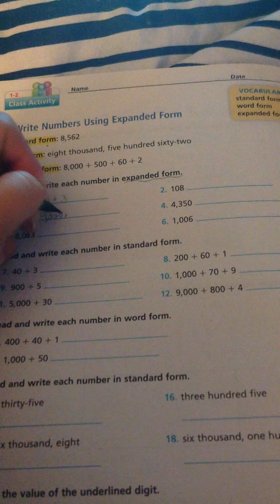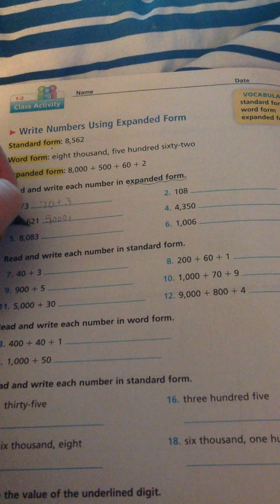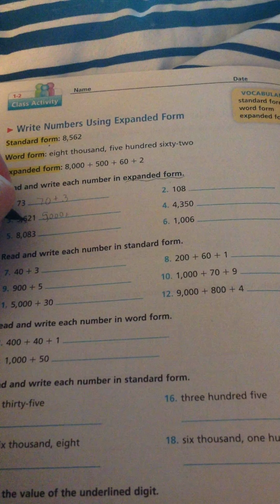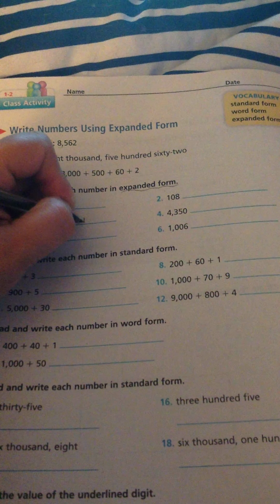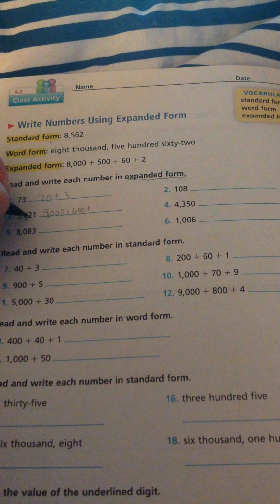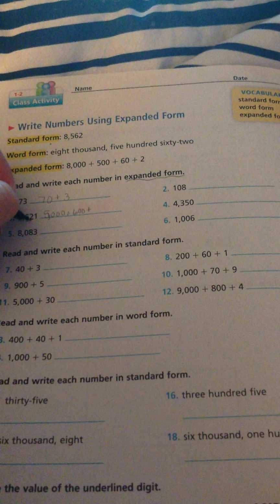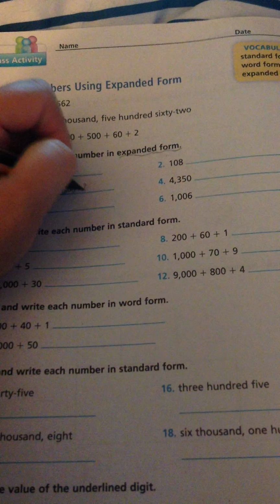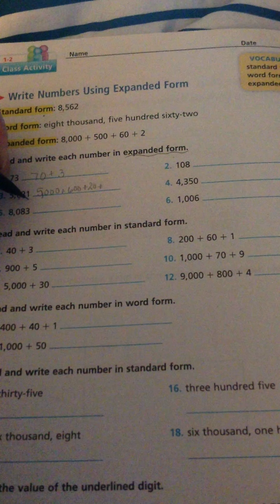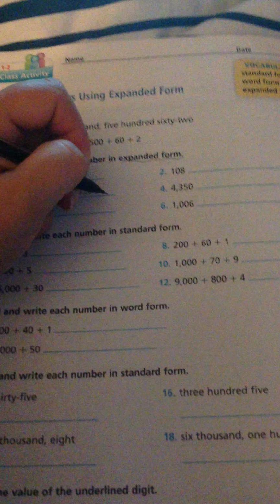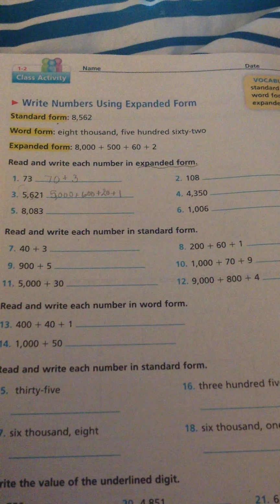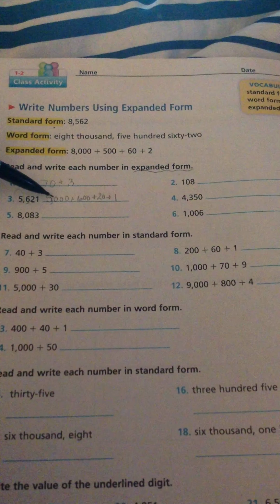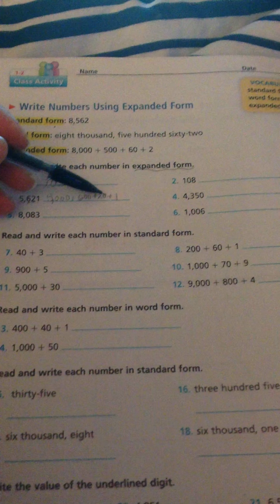Plus my next number that I'm going to look at is a 6. I know that it's in the hundreds place, so therefore I have 600 plus. I have 2 in the tens place, which represents 20. And my last digit in the ones place is a 1, so I just add my 1 on there. So 5,621 is represented by 5,000 plus 600 plus 20 plus 1.